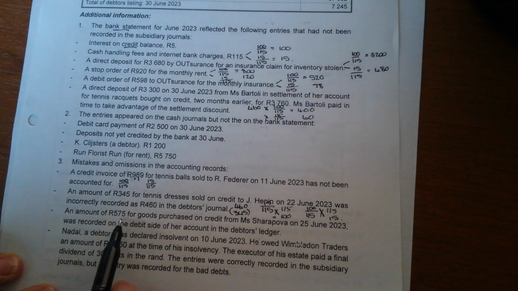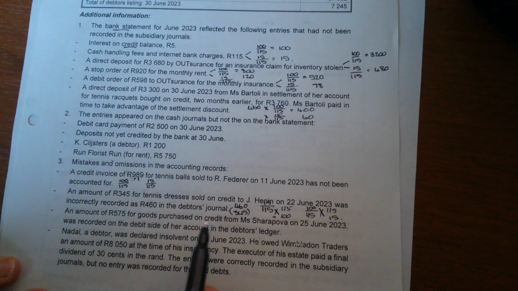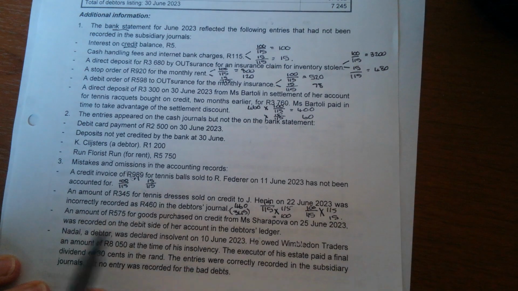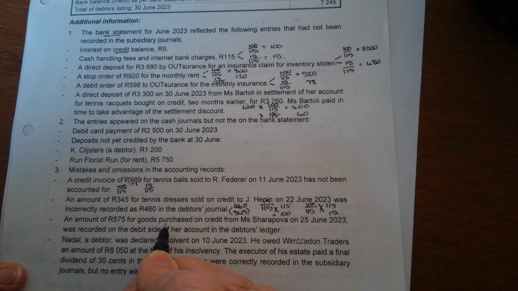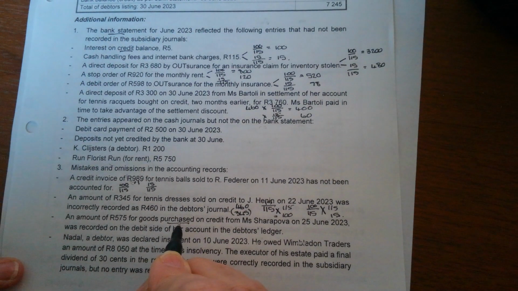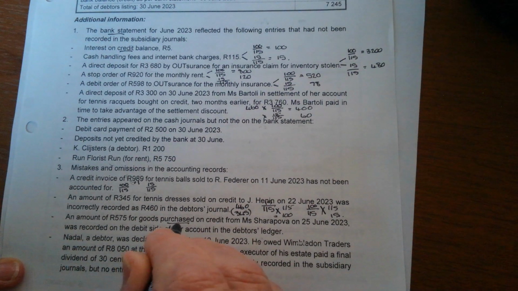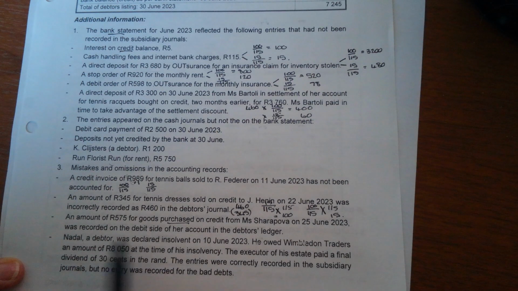An amount of 575 for goods purchased on credit on the 25th of June was recorded on the debit side of her account in the debtors ledger. We purchased this, so it was supposed to go in the account in the creditors ledger. We recorded it on the debit side of the account of the debtor. So they don't say that we made a mistake in the journal. So there's no mistake in the debtors control. It's just in the person's account that we made a mistake.